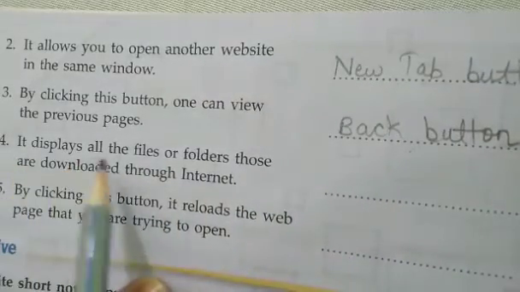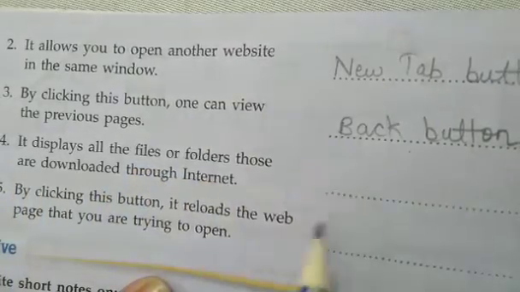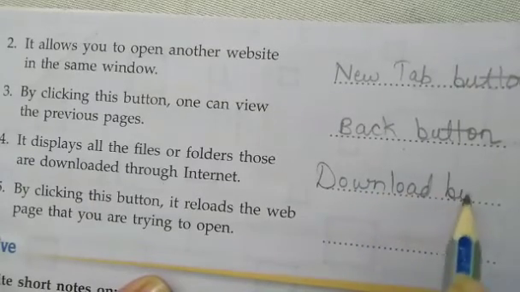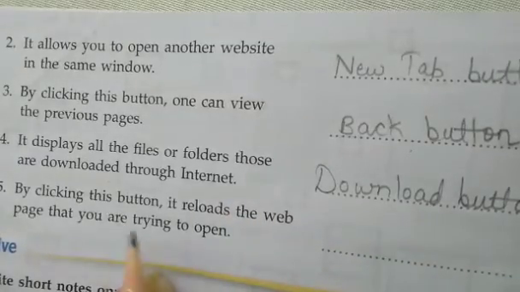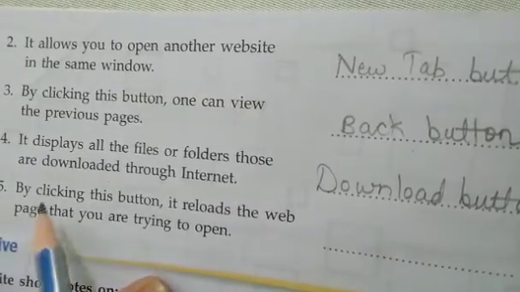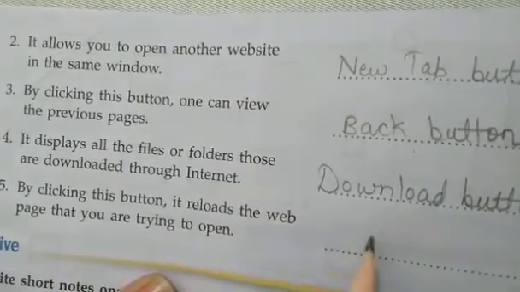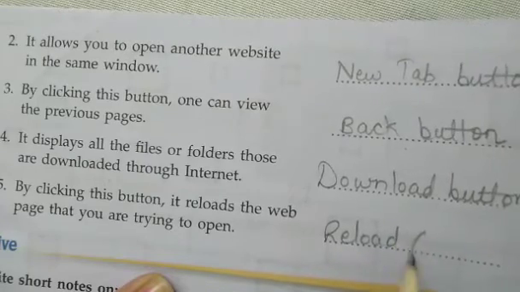Fourth one, it displays all the files or folders that are downloaded through the internet. Write down download button. With the help of this button, you can view the files or folders which you have downloaded from the internet. Now come to the fifth one. By clicking this button, it reloads the web page that you are trying to open. Write down reload or refresh button.